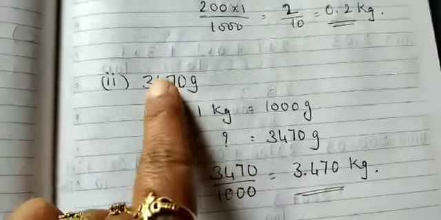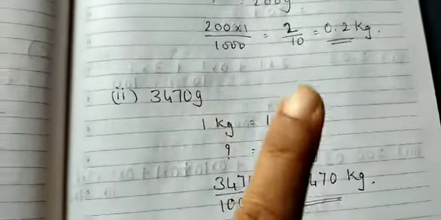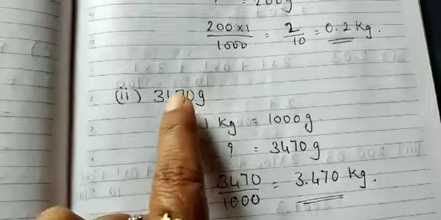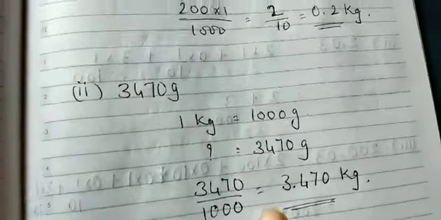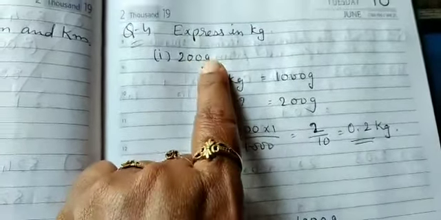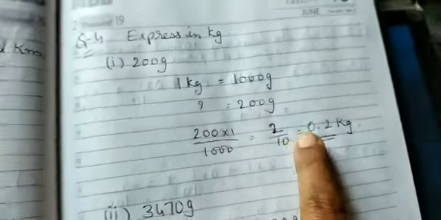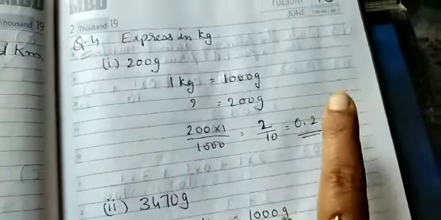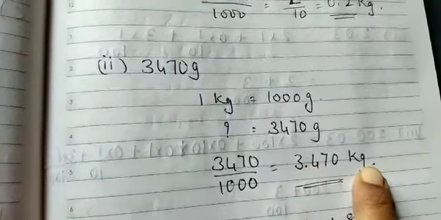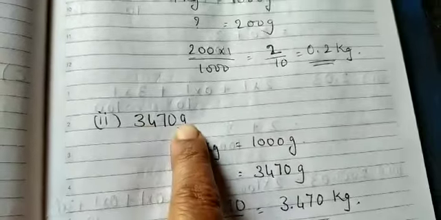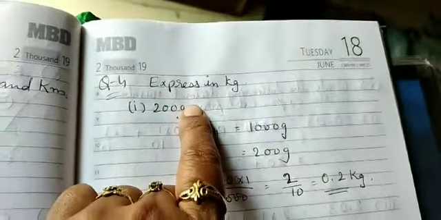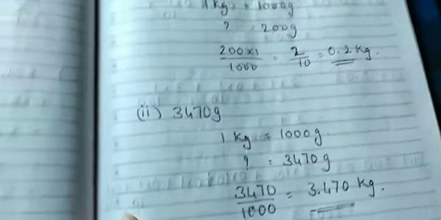Understood? I can directly write, because I know 1000, 3 zeros are there. So from right hand side of the number I have to count 3 decimal place and put the point. Same thing you can do it over here directly. 1, 2, 3 point. So 0.200. So 3.470 kg, because it's only in grams. Okay, 3470 grams, here 200 grams. So directly we can do it.